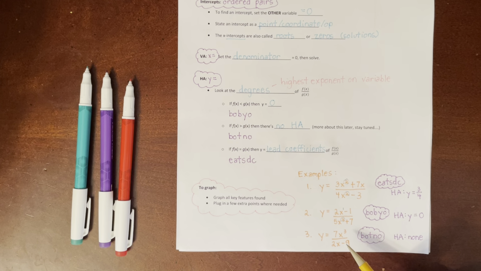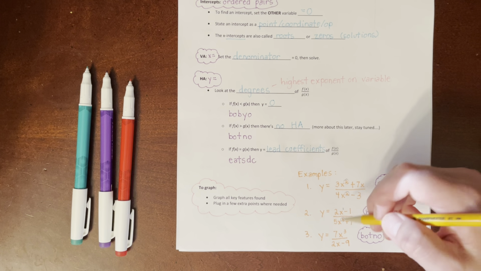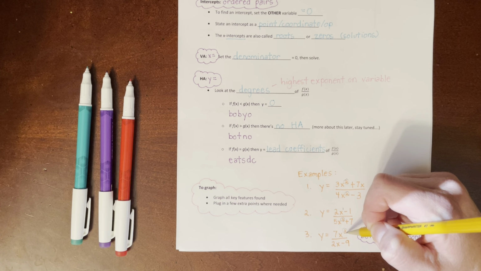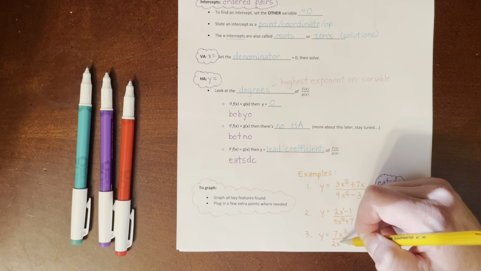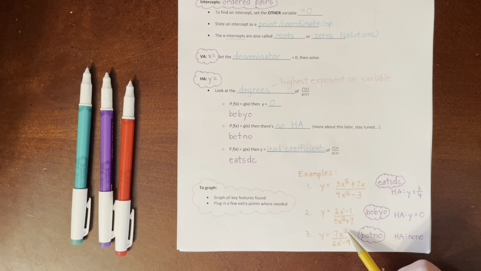And last case scenario, examine your degrees. My degree in the numerator is 3. My degree in the denominator is 1. I'm obviously bigger on top because 3 is bigger than 1. So bigger on top, there are no HAs. So you would answer that none.